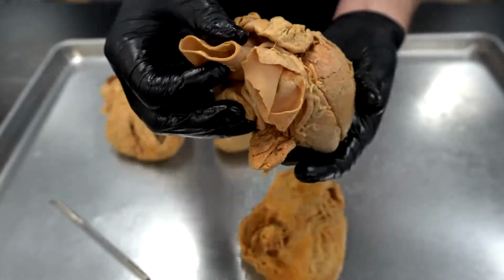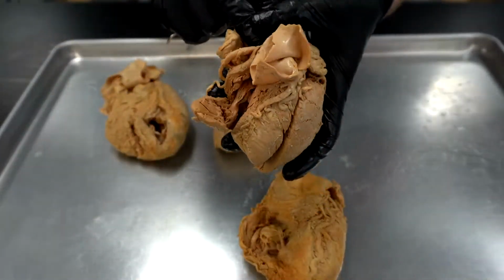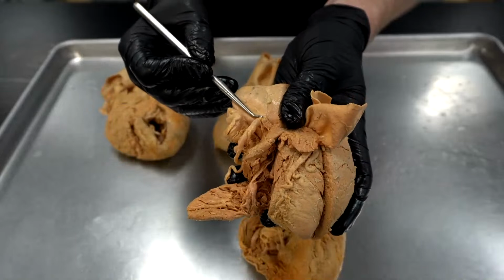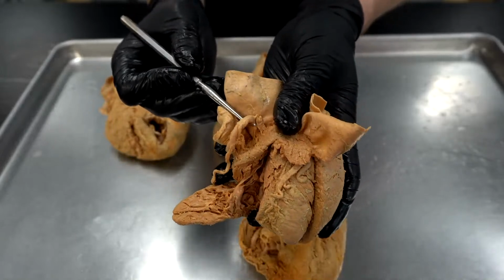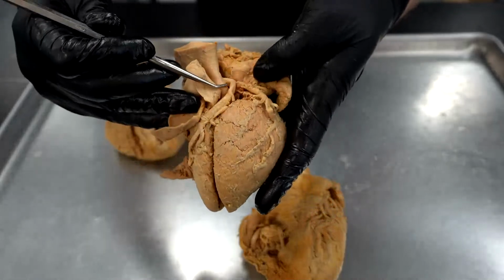And the last thing I'll mention on these heart dissections is that, ironically, the first place that we need to take oxygenated blood when it leaves that left ventricle is the heart itself. Here's that right coronary artery, and then we even have the left coronary artery.